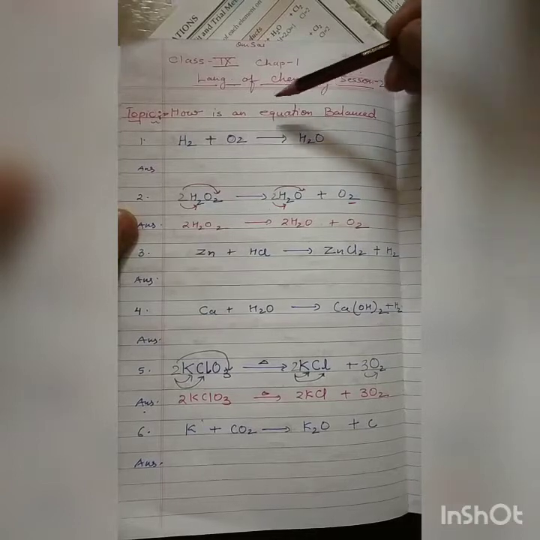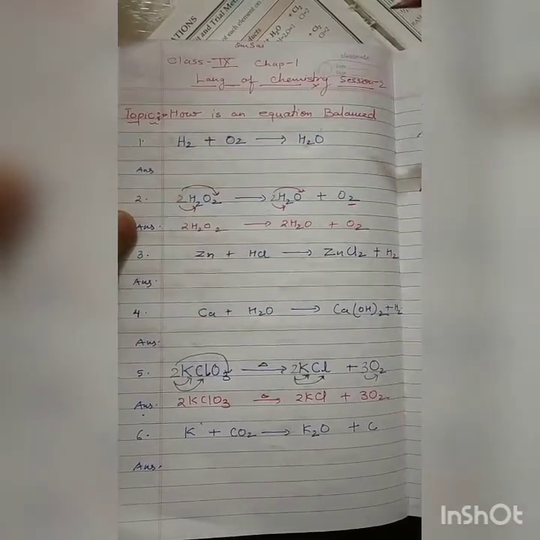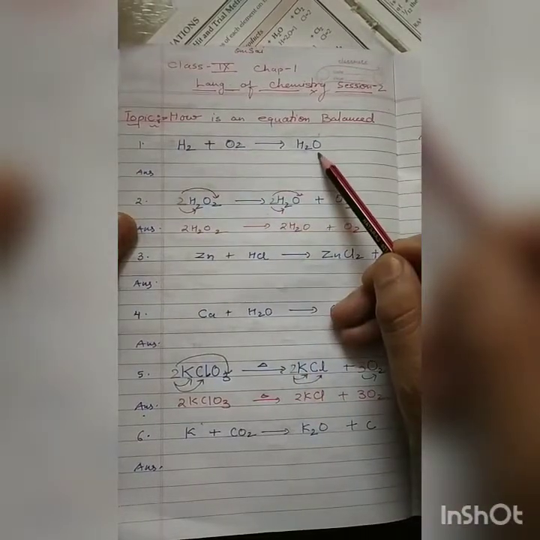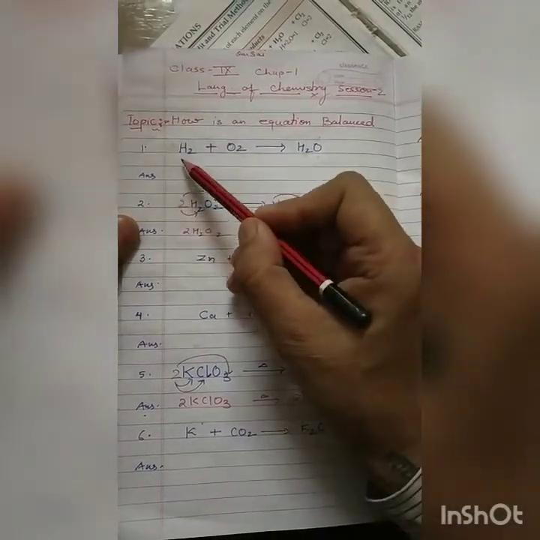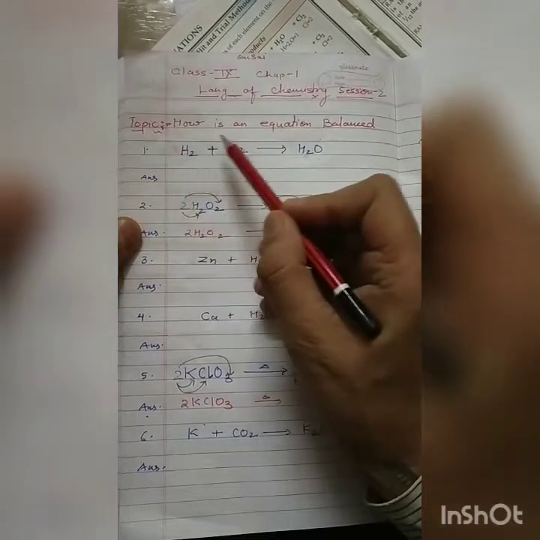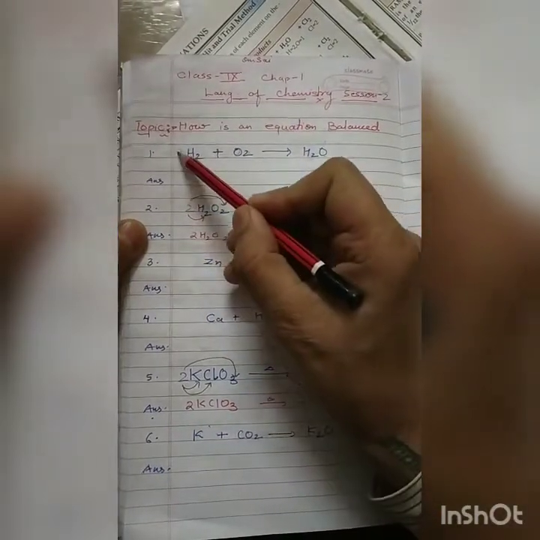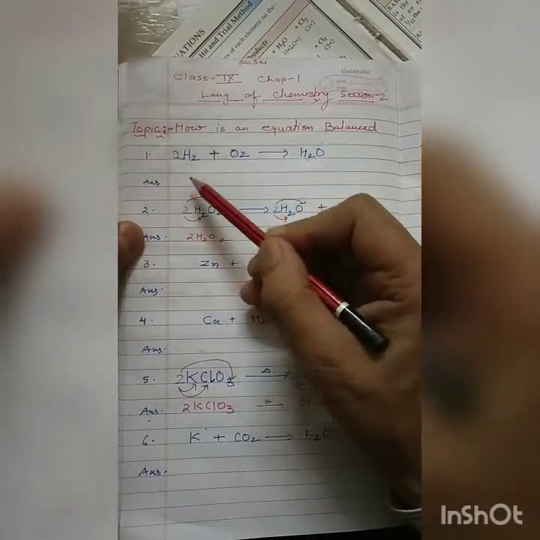In this I will tell you how an equation is balanced. So the first equation is hydrogen combines with oxygen to give water. So what we are going to do in balancing, we will write certain numbers in front of the formula. So here if we write 2, we will write it with pencil.